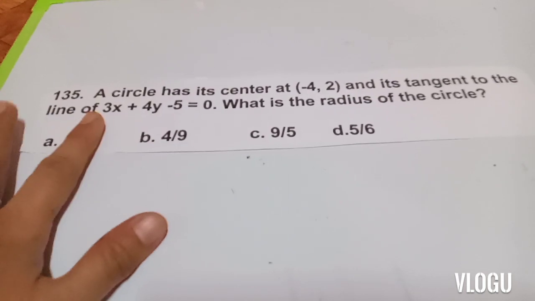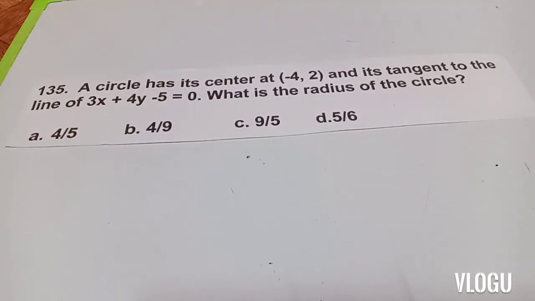Okay, 135. This is the formula or the given. A circle has its center at (-4, 2), and it's tangent to the line 3x + 4y - 5 = 0. What is the radius of the circle? So, let's try to have a diagram regarding our data or this mathematical sentence.